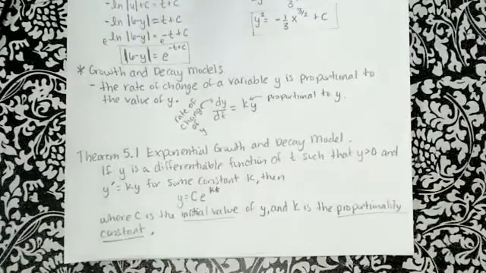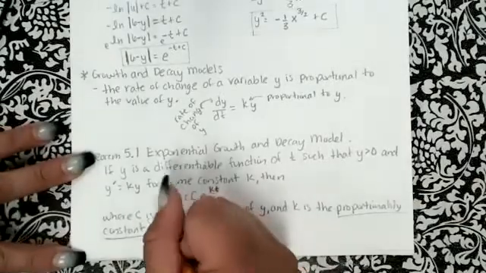Now exponential growth occurs when k is greater than 0, and exponential decay occurs when k is less than 0.